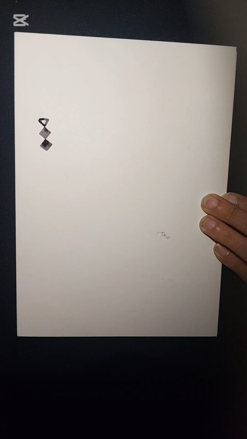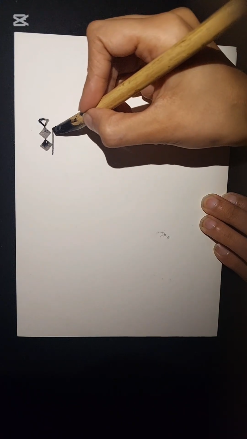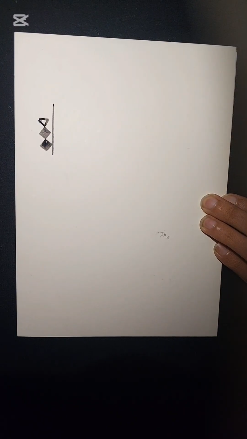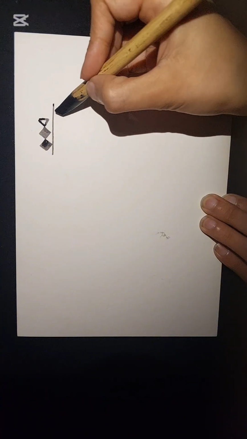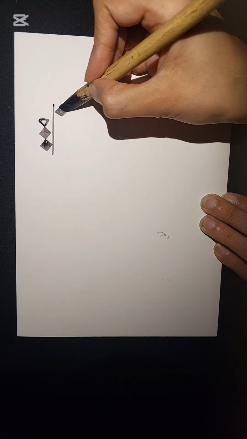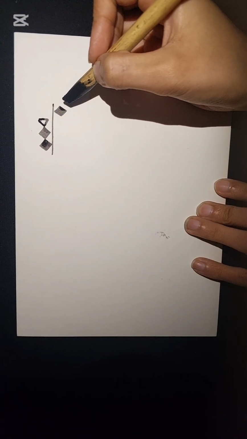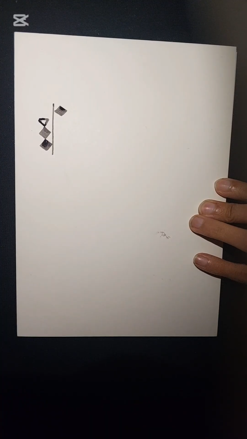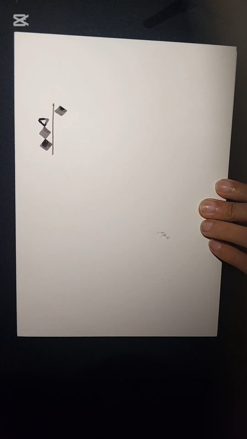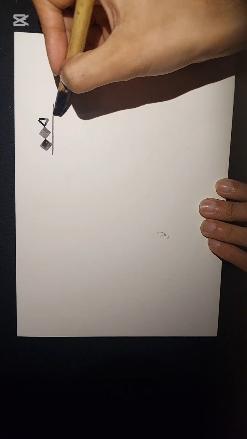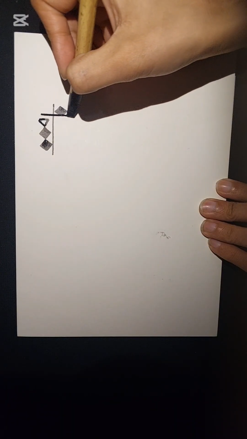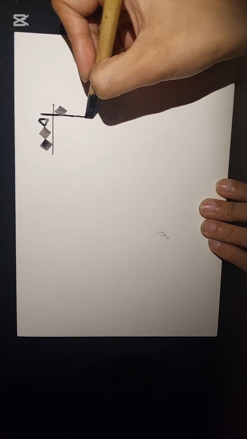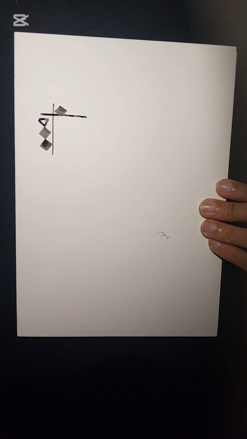After that you're gonna put a line here like this, and below this line you're gonna make a vertical dot on the right, and along with the vertical dot you're gonna make a line for this dot.